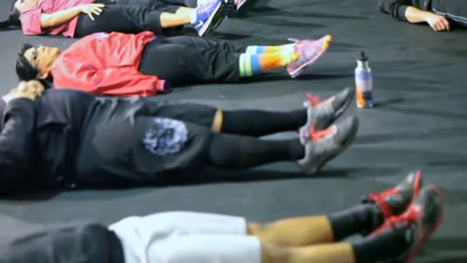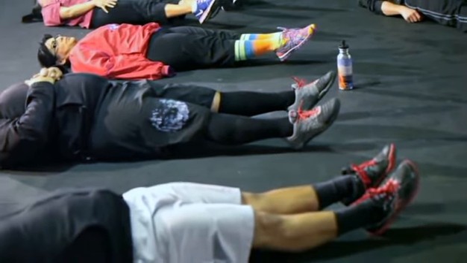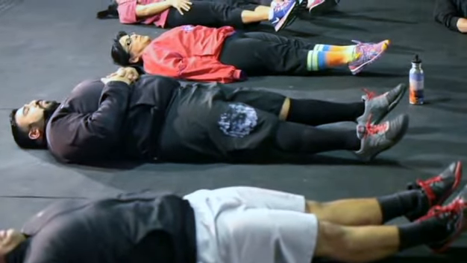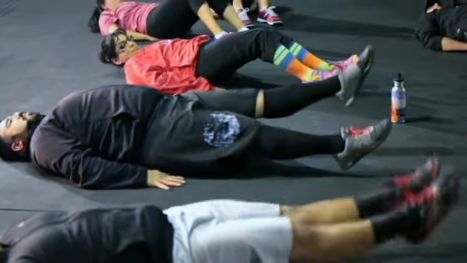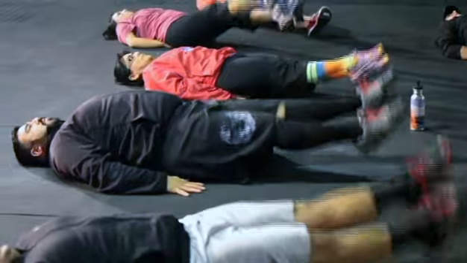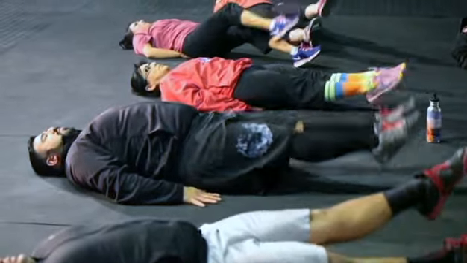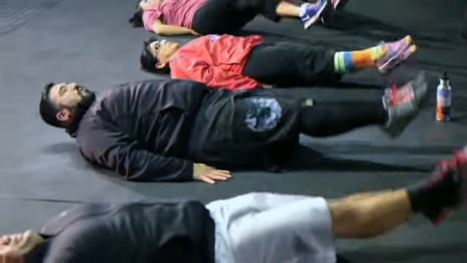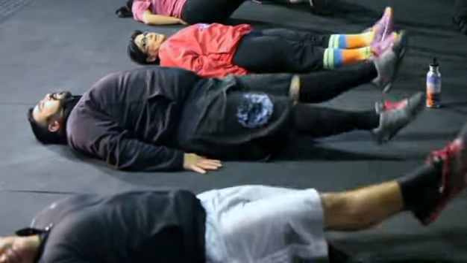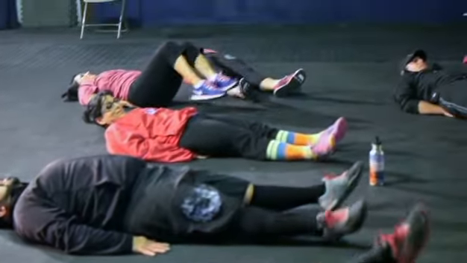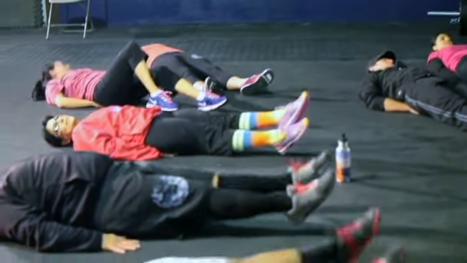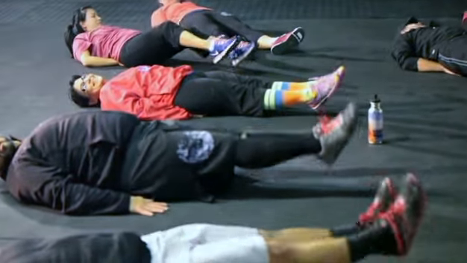Take a deep breath in your belly. Exhale. Put your hands underneath your butt and do flutter kicks. Same thing, brace. Small flutter kicks. Now talk to the person next to you.